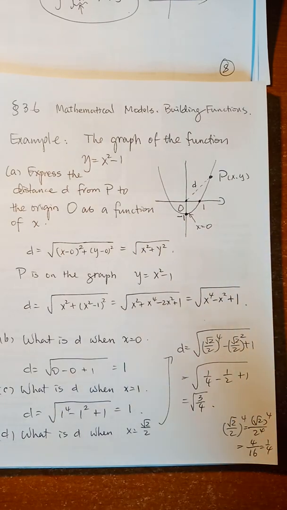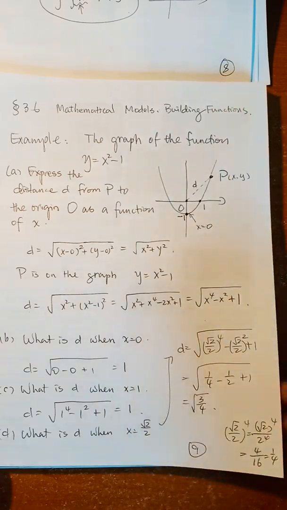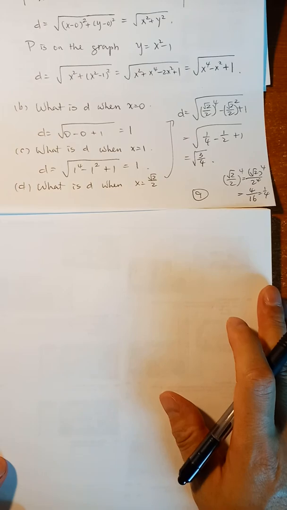So far we don't have more techniques to solve this, but we can use some graphing utility to graph the function.